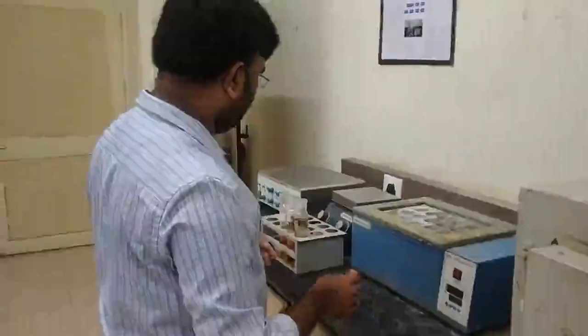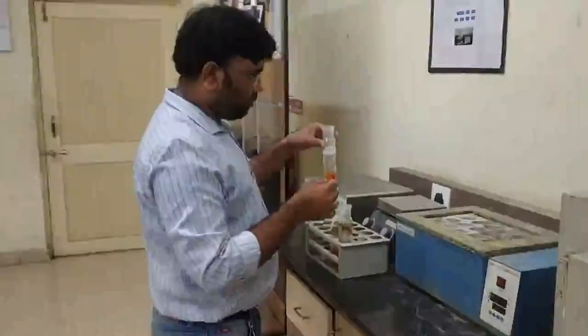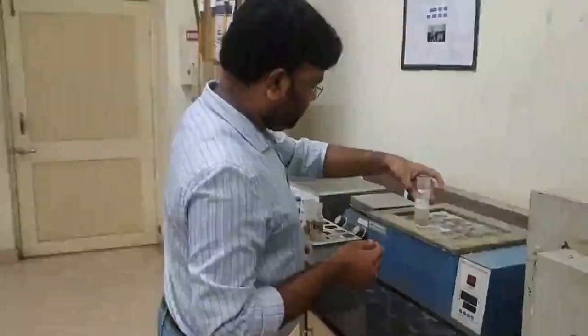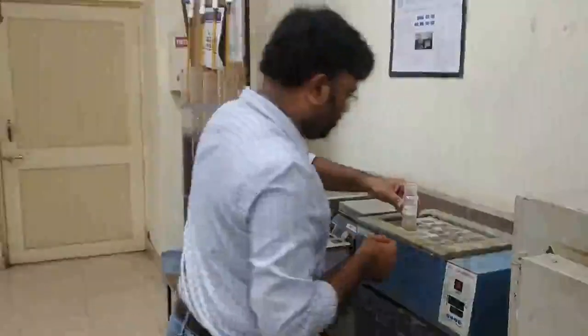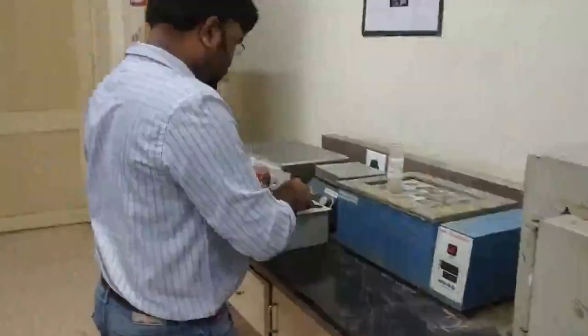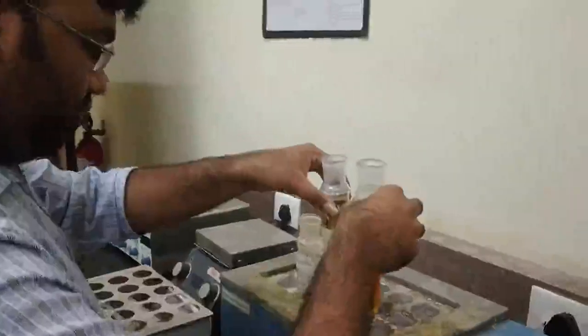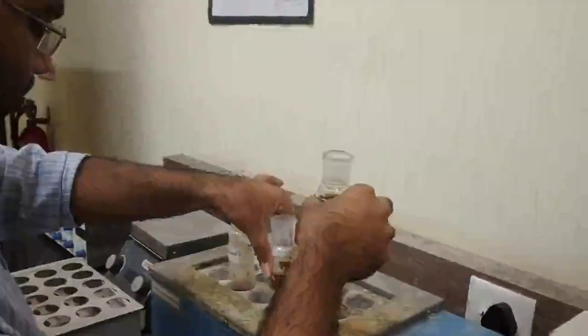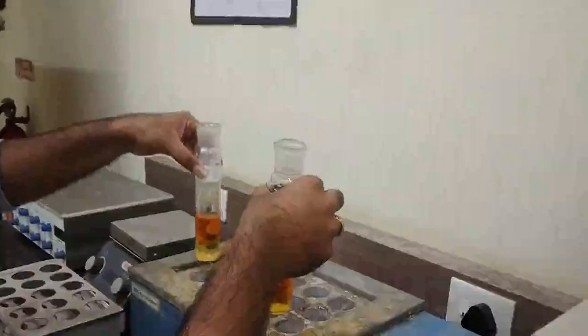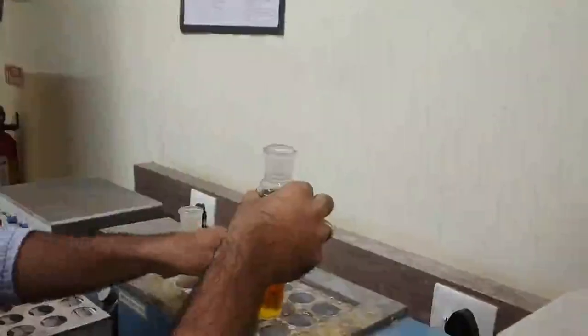Right, so this is the COD digester we have. We are going to keep the samples that we have with us in these. There is ample space, so we'll be keeping them alternately.